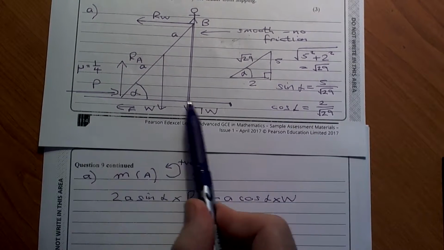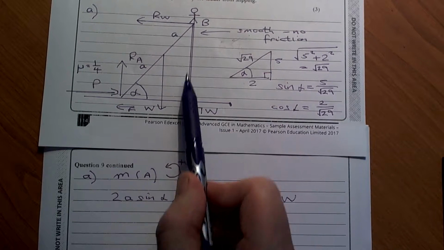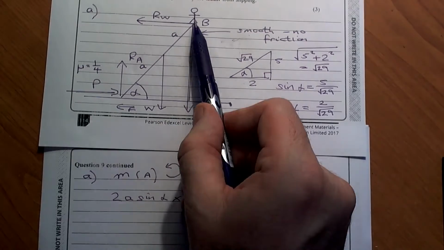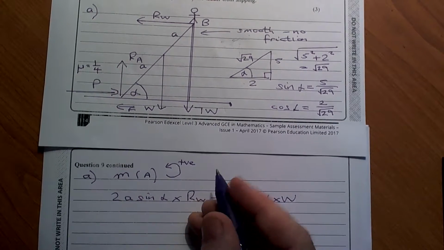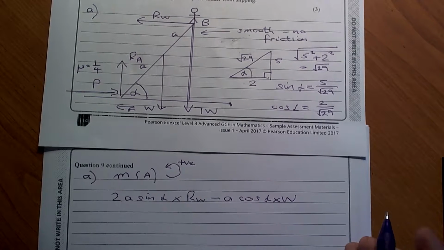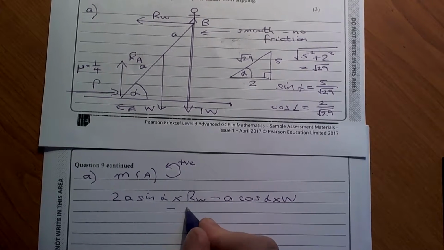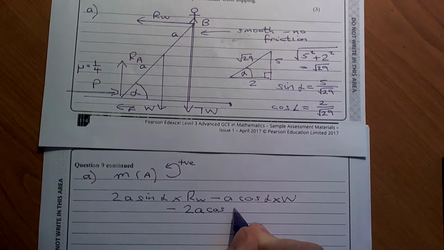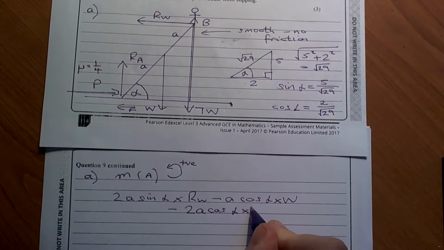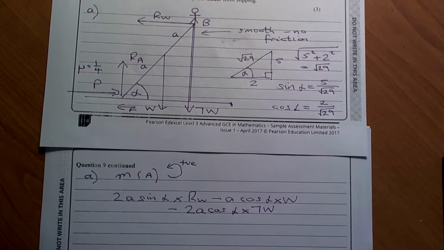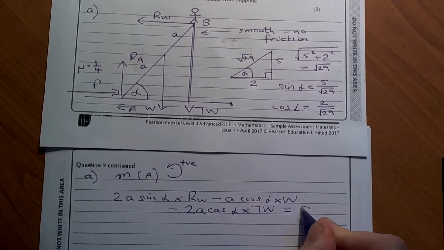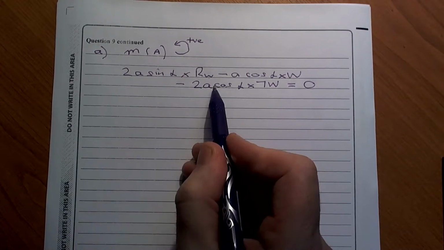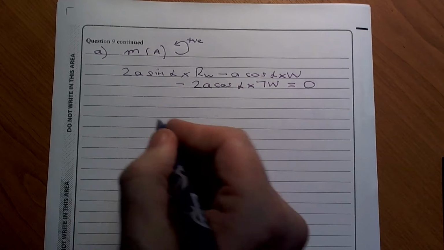And the only other force I've got is this weight of the man stood on the top, the 7W. What's the distance to him? He's going to be the same direction as this one, so it's going to be minus 2A cos alpha times 7W, and that's going to equal 0. So now we've got the equation right, we just need to manipulate the algebra.